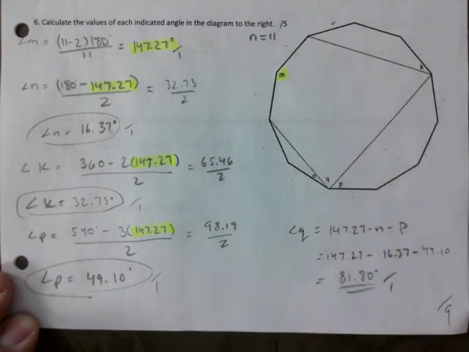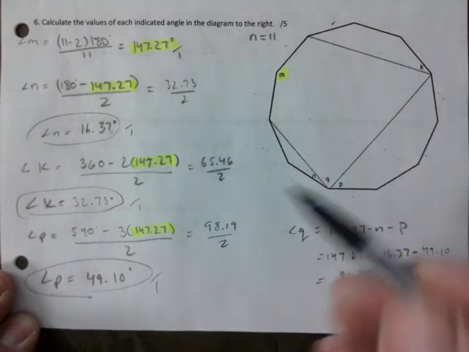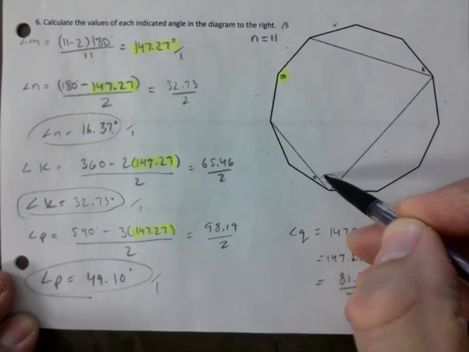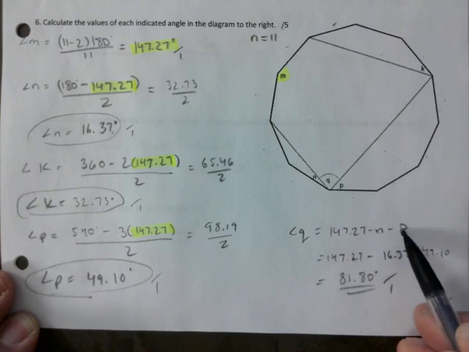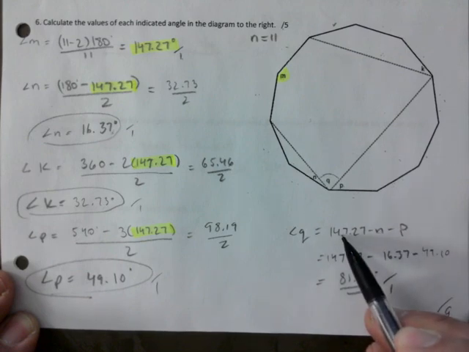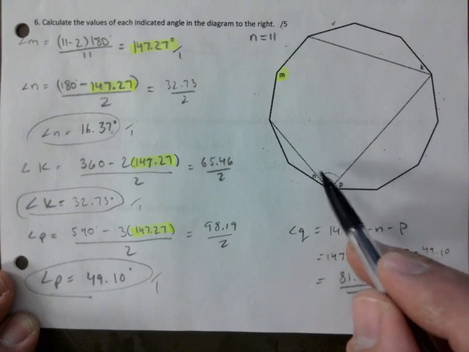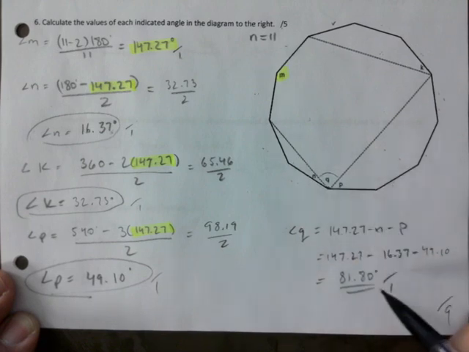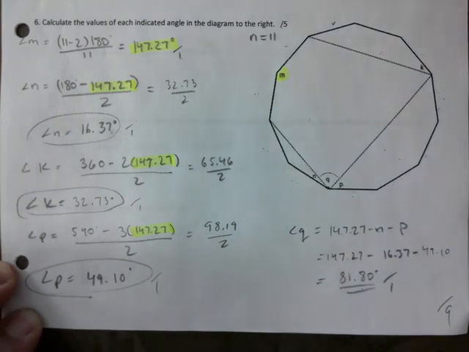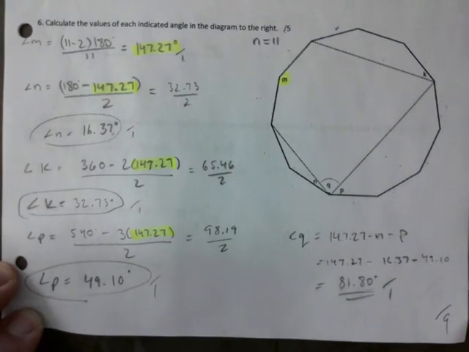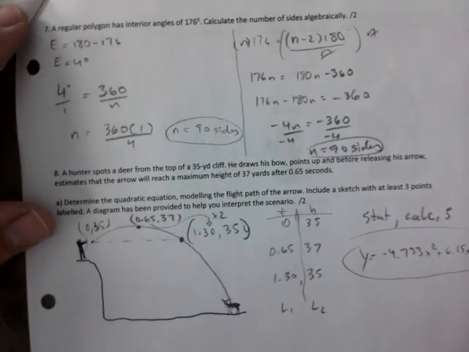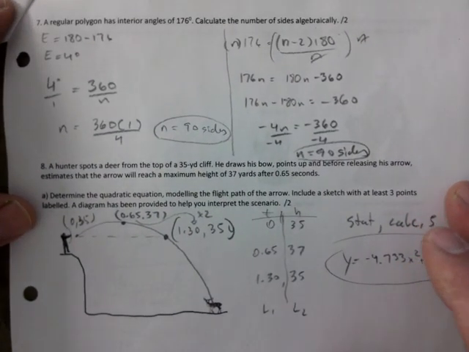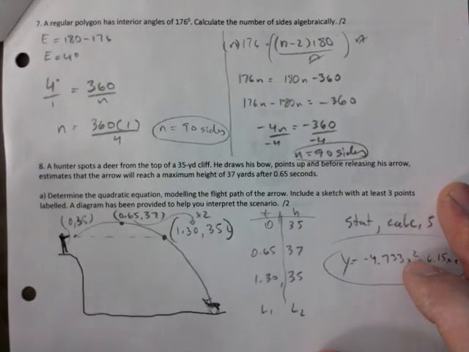We can't use it. So what you need to do there to solve for this sliver here, you know n, you know p, right? So I just subtract n and p from 147.27, which is that entire interior angle at this corner. So that's how I'm left with 8180. So just show me your work, and even if you make a mistake, you will not consistently lose, because you're showing me your work, and most of you are really good at that.